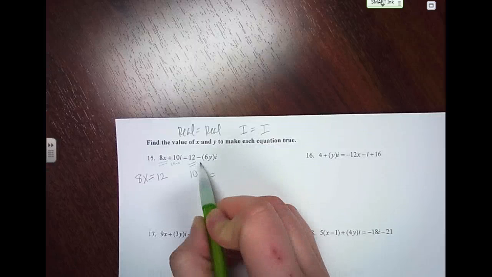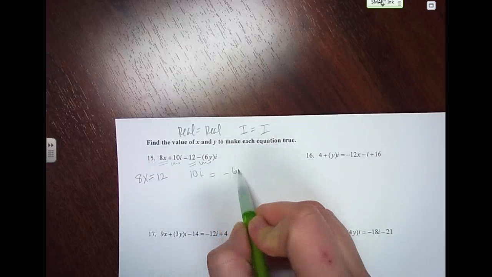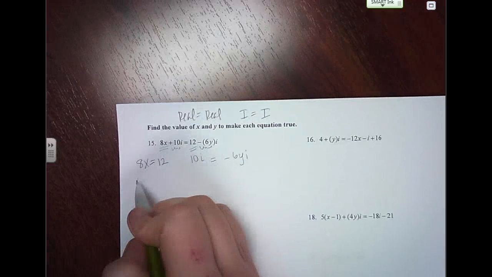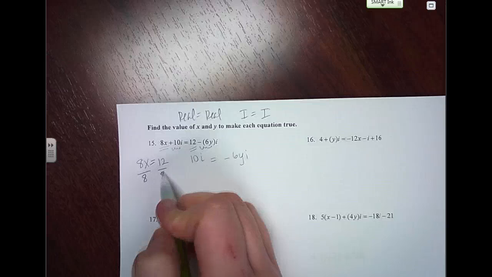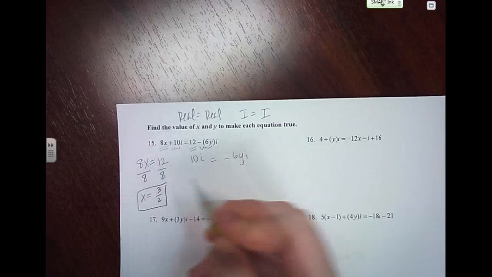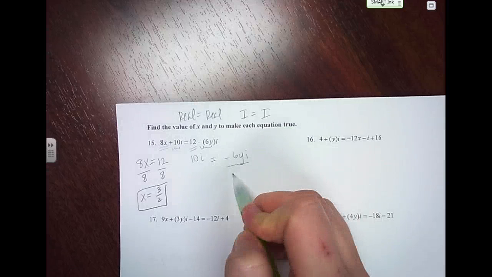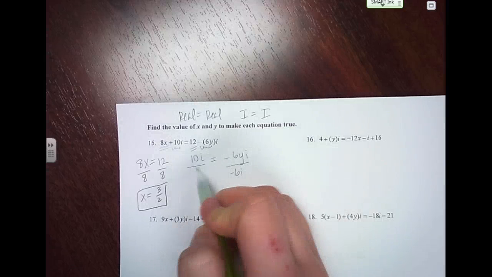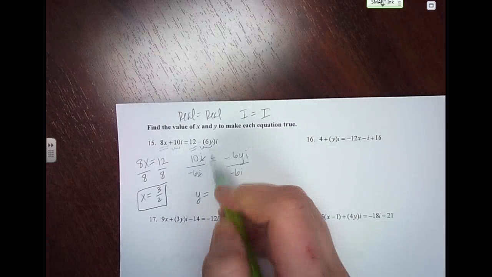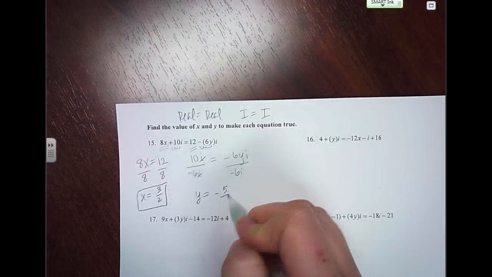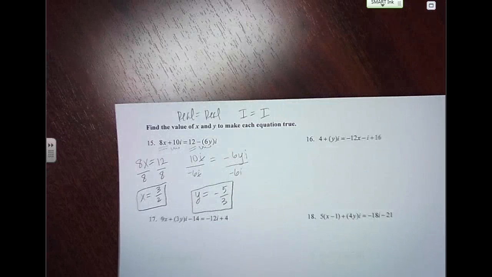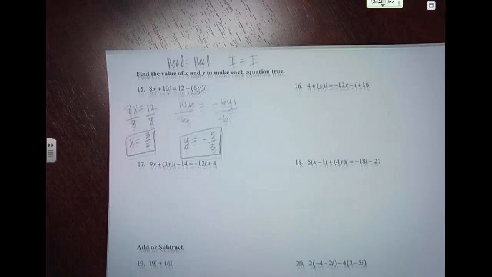And on the right, I have this negative 6yi. And then you just solve for x and y. So here I would divide by 8. So x equals 3 over 2. And over here, I would divide by negative 6i. So y equals, the i's cancel, so I get negative 5/3. So we'll just do one of those because those aren't super terrible.